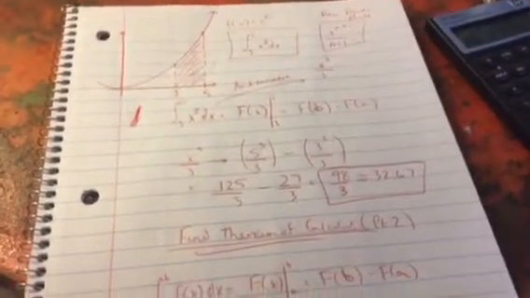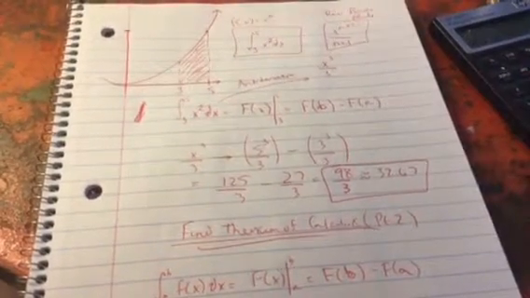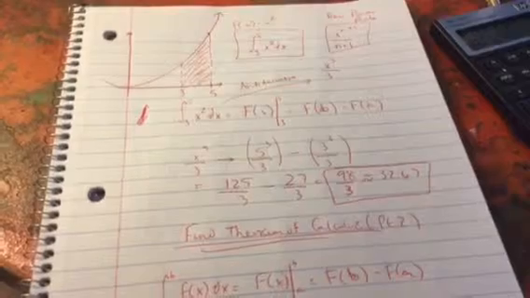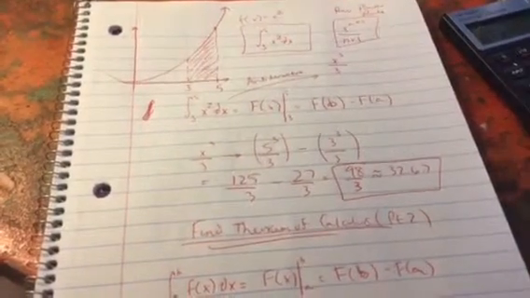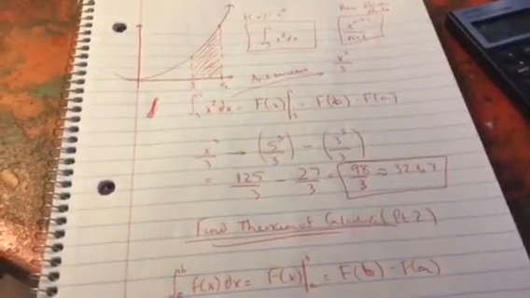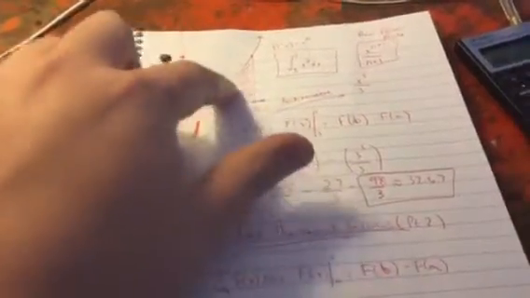So I'm still learning this. I'm not claiming to be all-knowing about this or anything, but I want to make a little video about how to evaluate a definite integral in calculus and how to actually figure out the area underneath the curve between a certain interval, from one point to another.